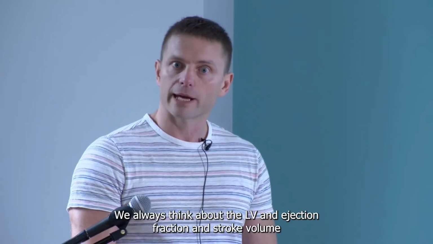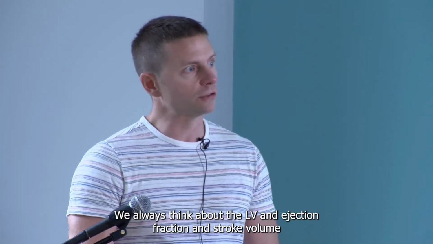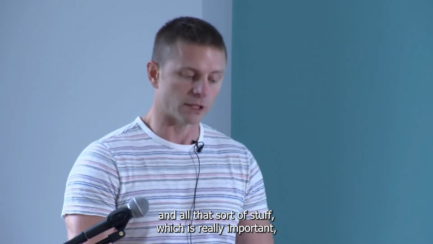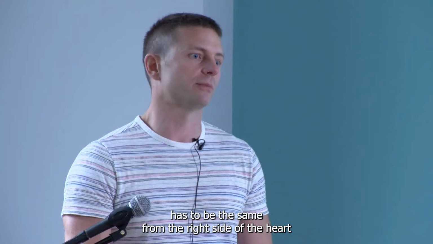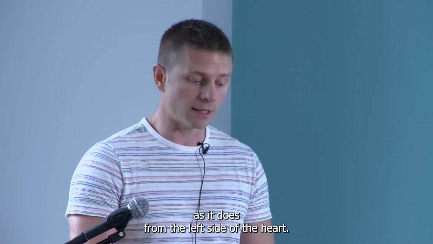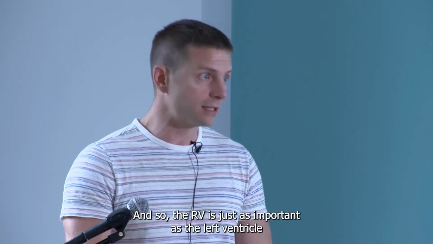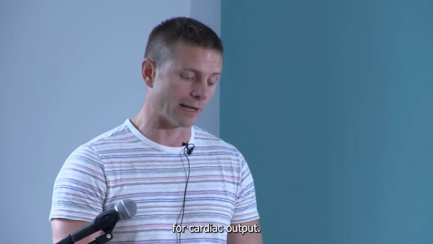We always think about the LV and ejection fraction and stroke volume and all that sort of stuff, which is really important. But cardiac output has to be the same from the right side of the heart as it does from the left side of the heart. And so the RV is just as important as the left ventricle for cardiac output.